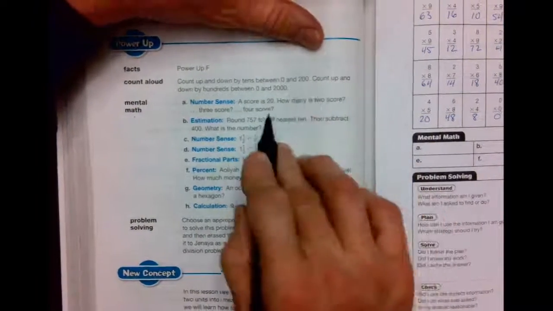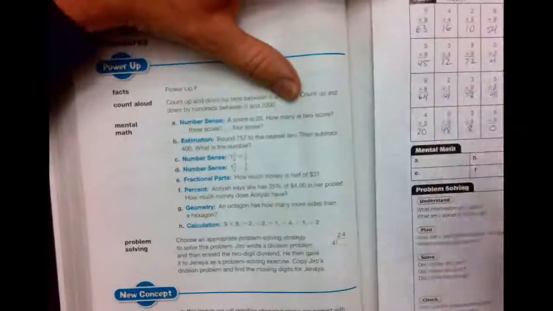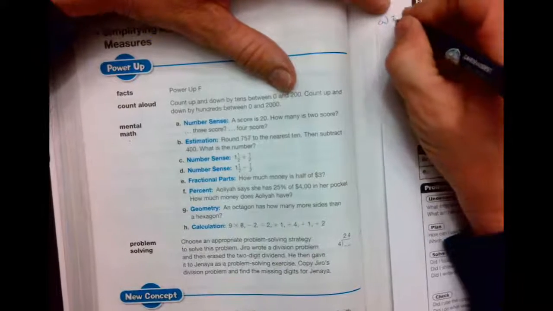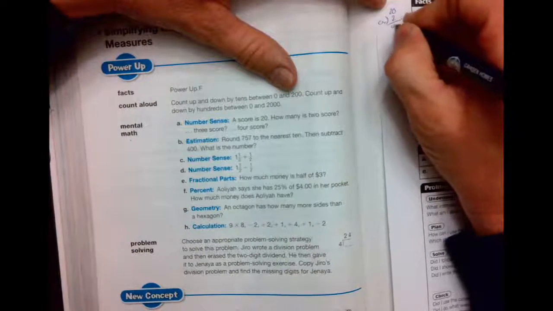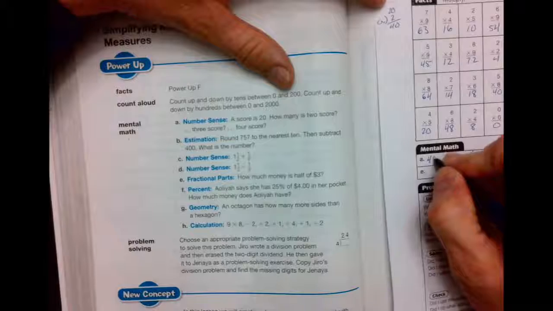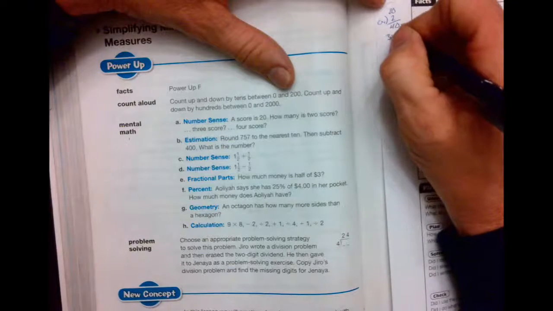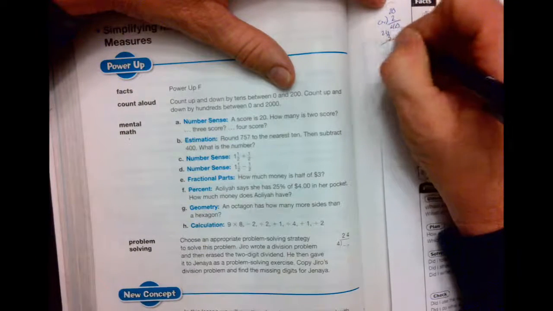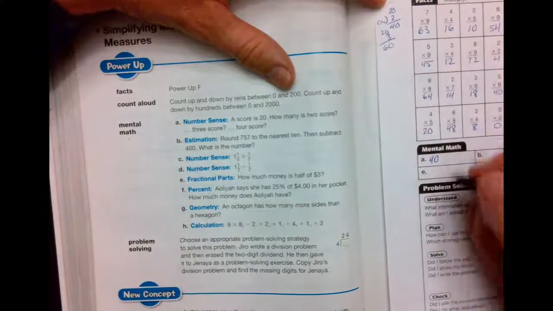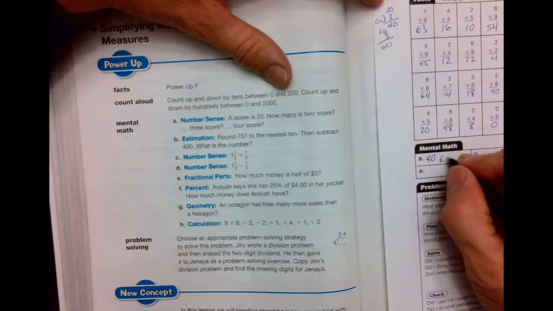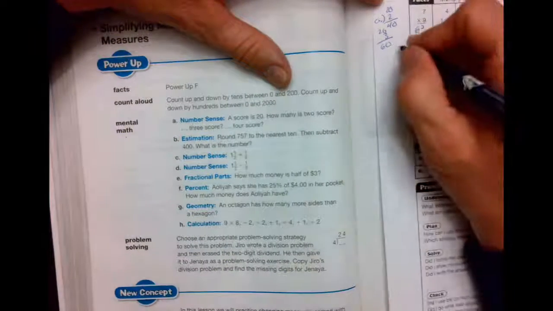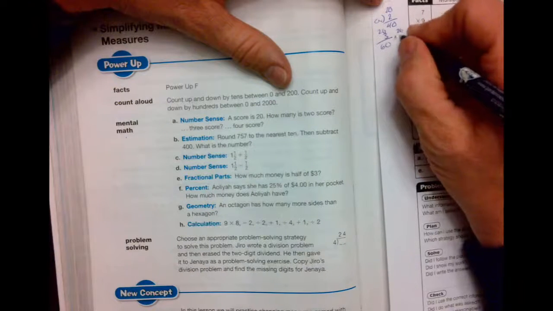So let's go ahead and take care of this. How many is 2 score? So 2 times 20 gives you 40. And 3 score, 20 times 3 is 60. It's like $20 bills. 20, 40, 60, and 4 score would be 80.